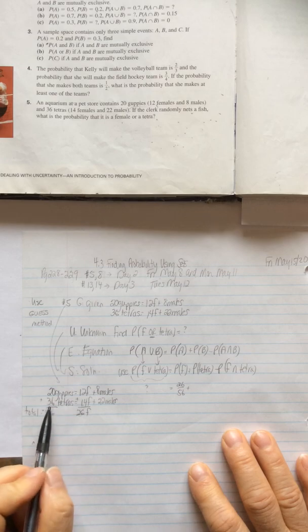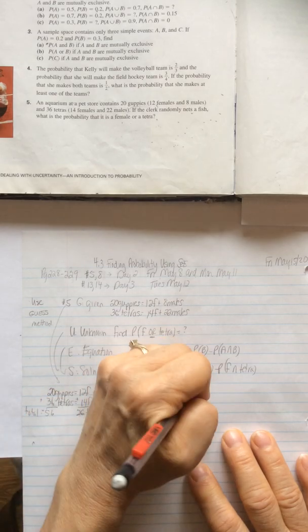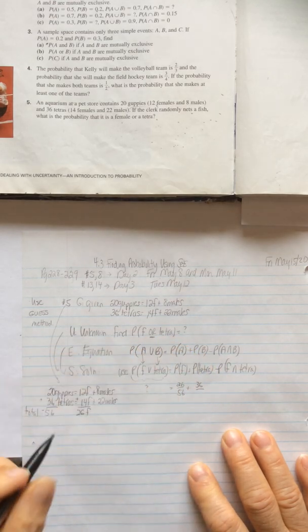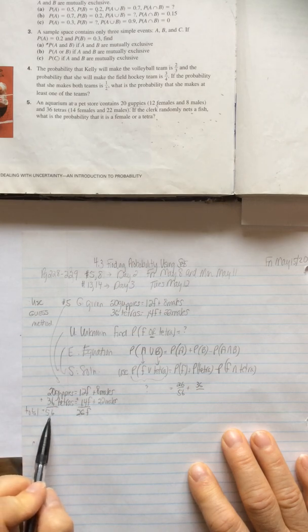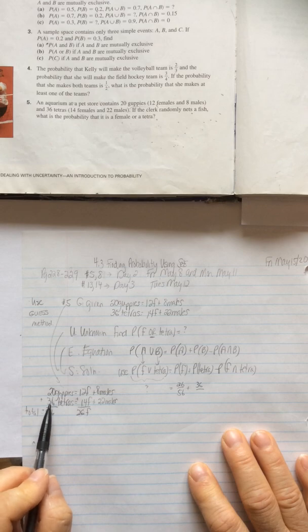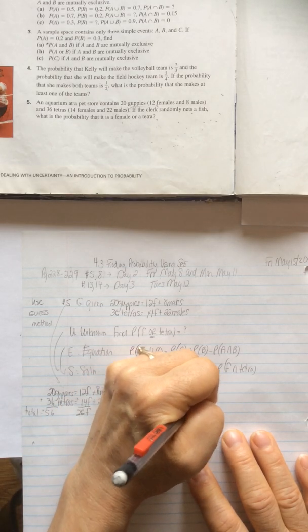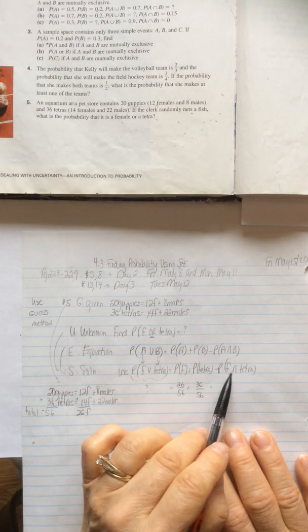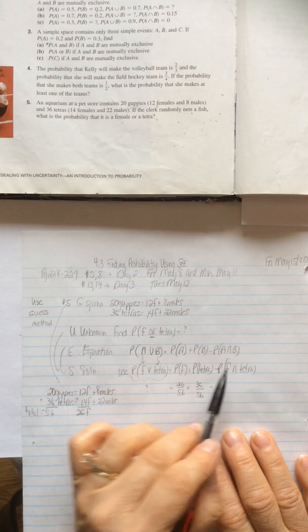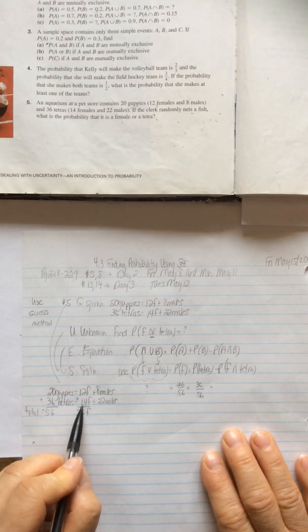Tetras. So the tetras in total were the 36. But they were part of the larger group of 56, right? So you could grab 36 tetras out of the total of 56. The probability that you had the female and the tetra, so that the tetra was female, is here, right?